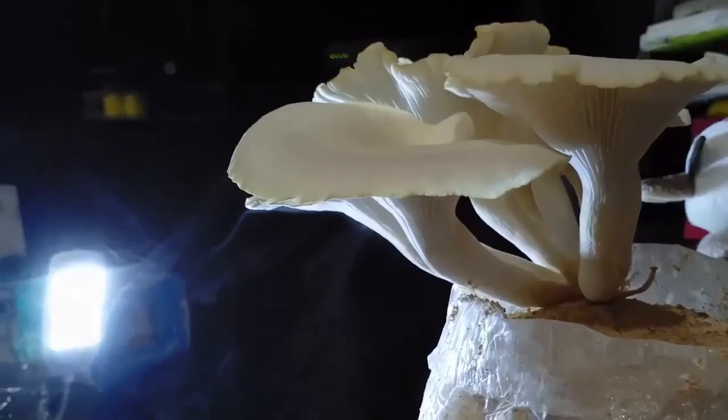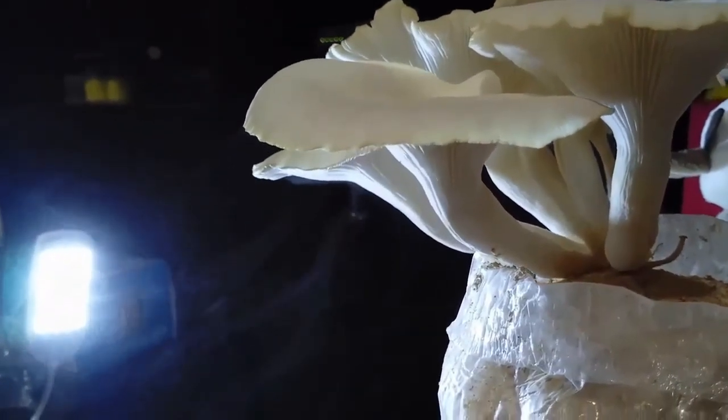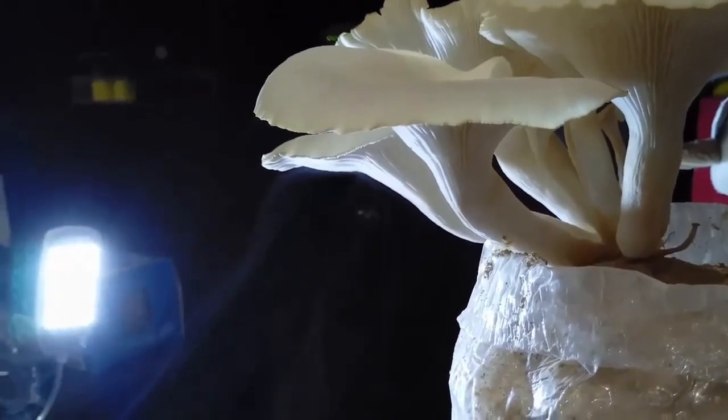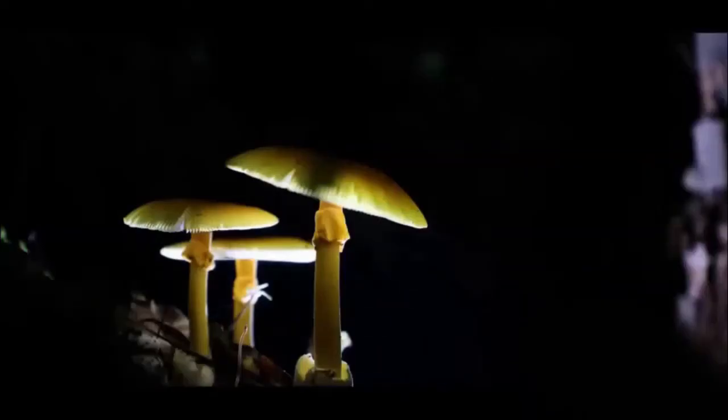Fungi reproduce with the help of spores. These spores fly around in the air. When these spores land on something that they can use as food, they grow into new plants.